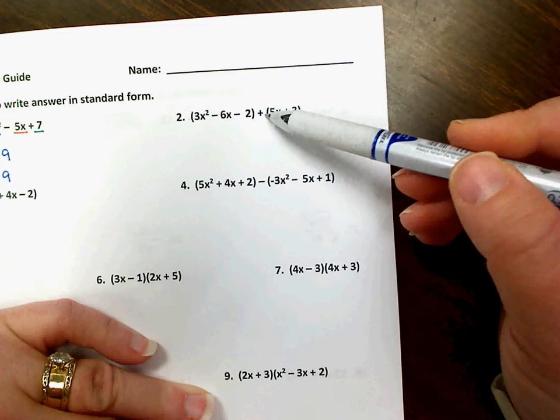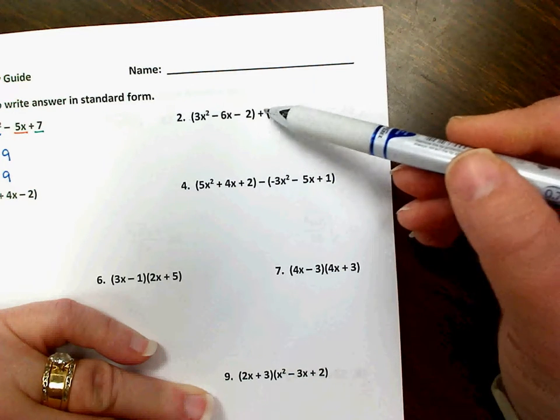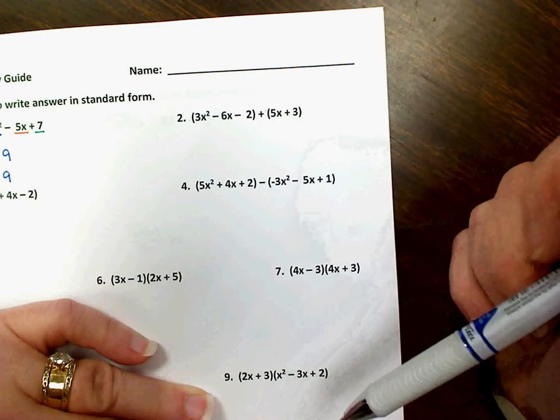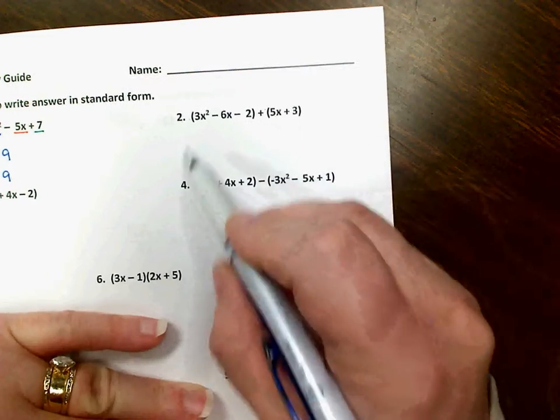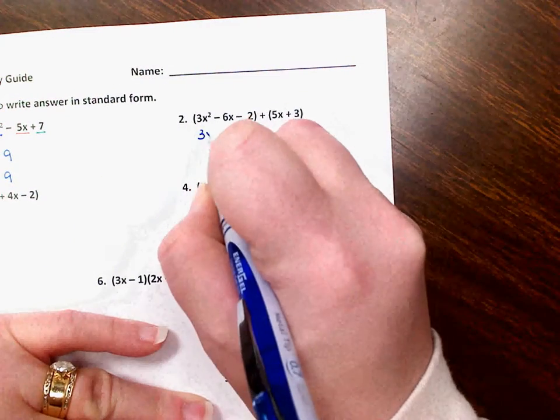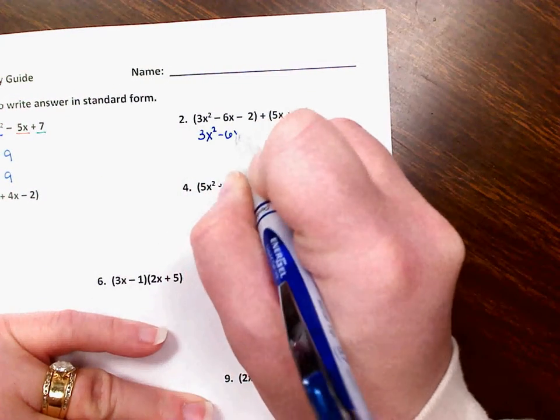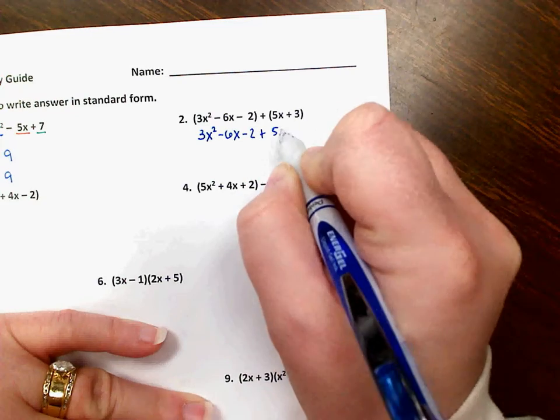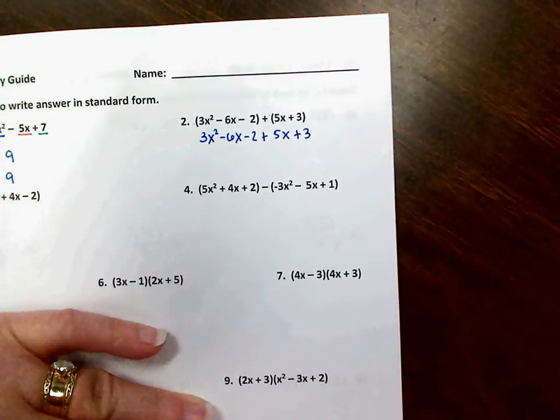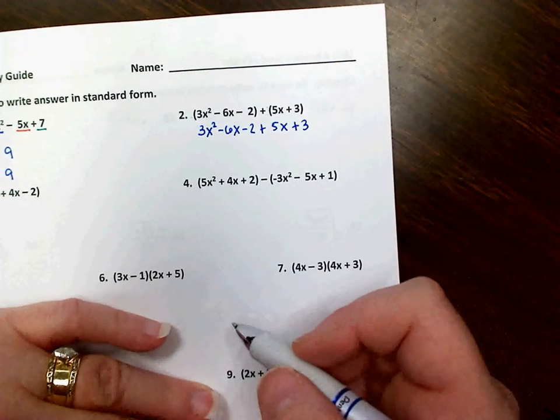What's in front of this parentheses is a 1, and distributing a 1 is not going to change the terms inside that second parentheses. So this problem is exactly the same as if I rewrote it without the parentheses at all. No change whatsoever. So I'm still looking for like terms again.